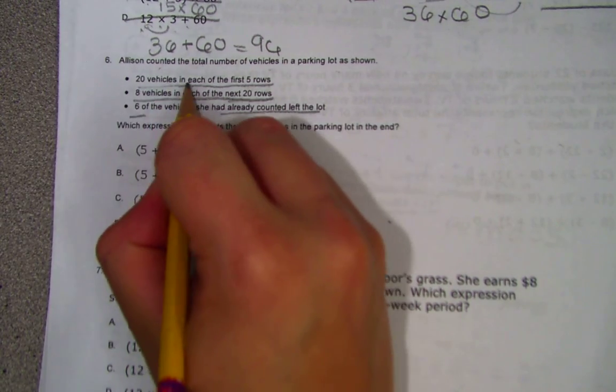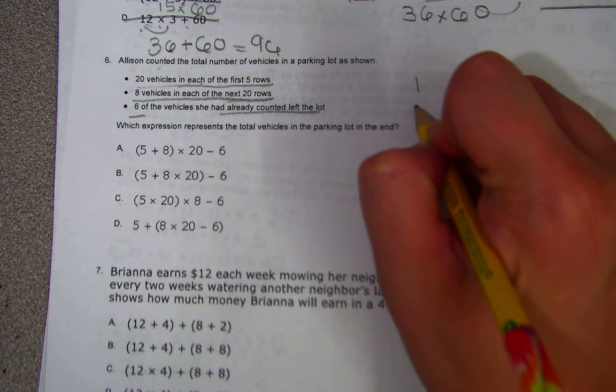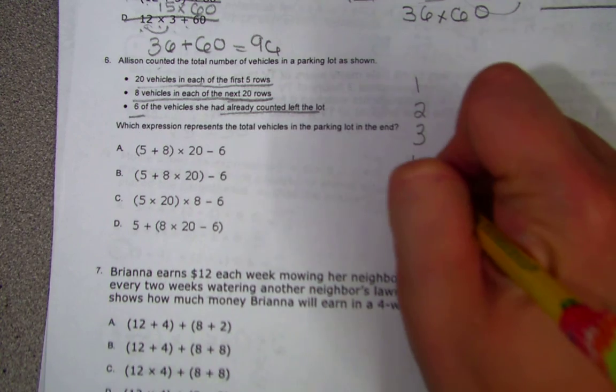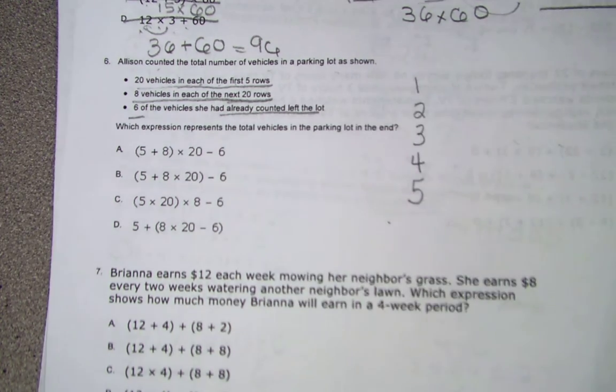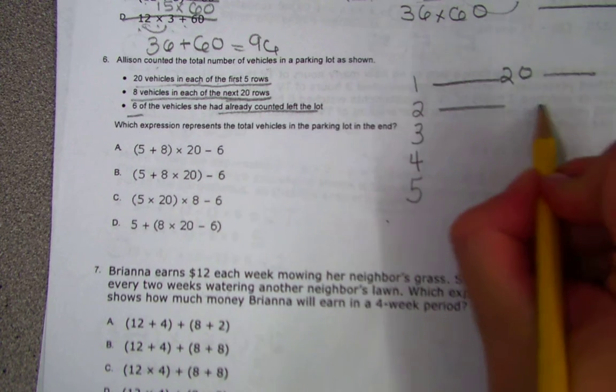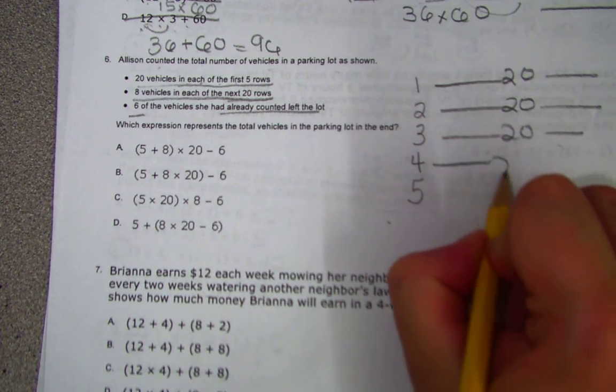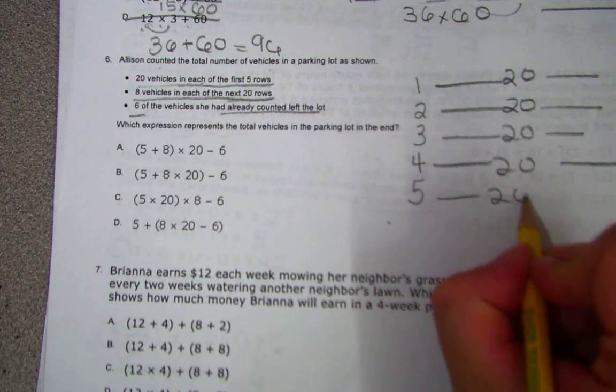The 20 vehicles in each of the first 5 rows. Here's row 1, here's row 2, here's row 3, here's row 4, here's row 5. In each row, I have 20 cars.